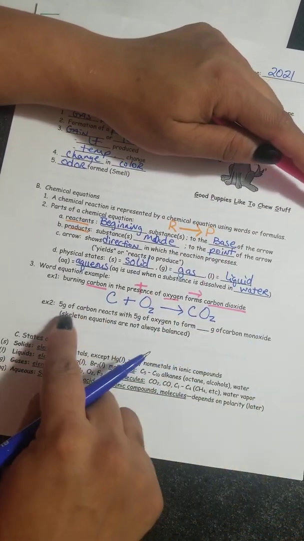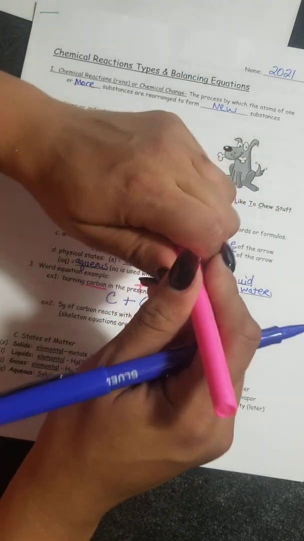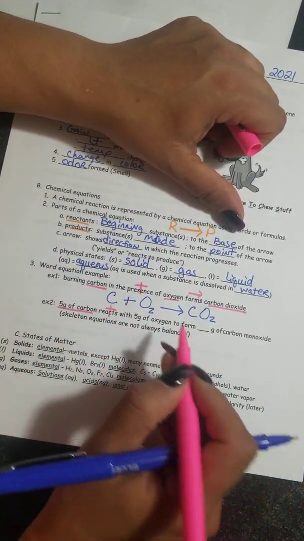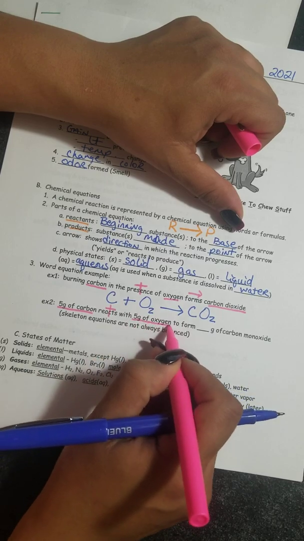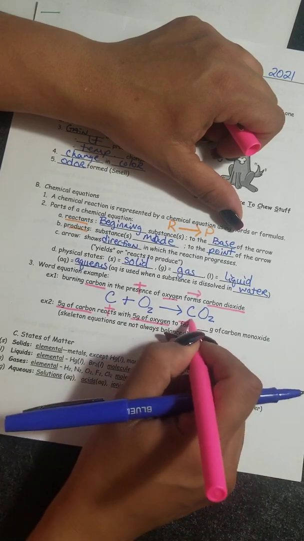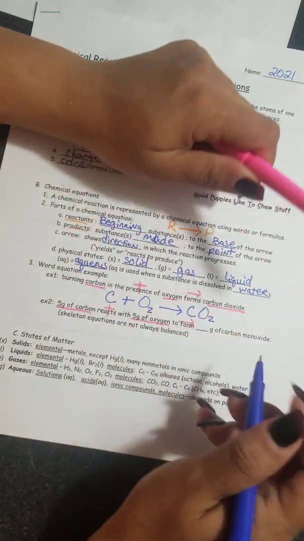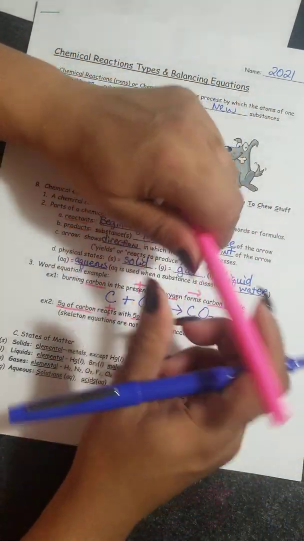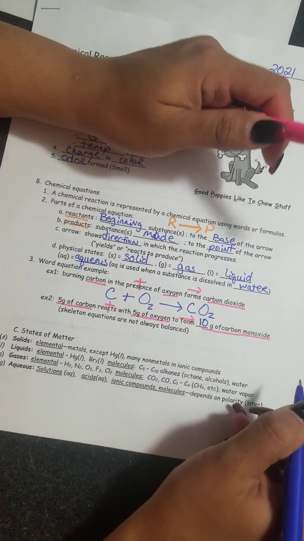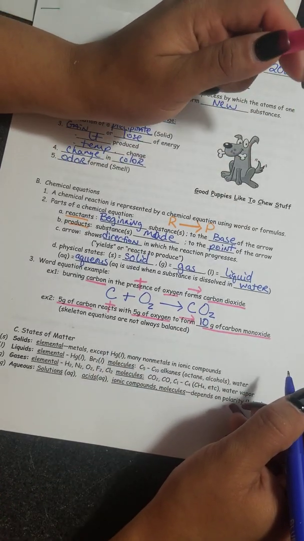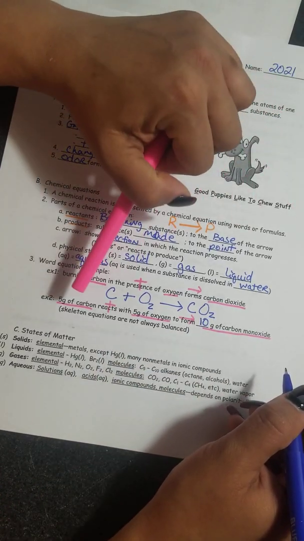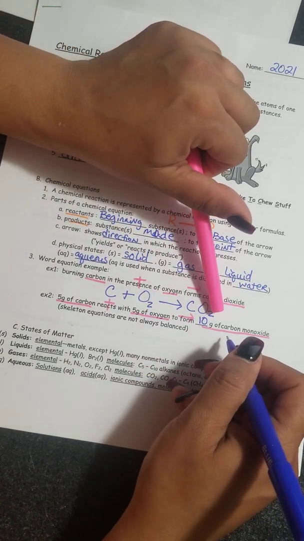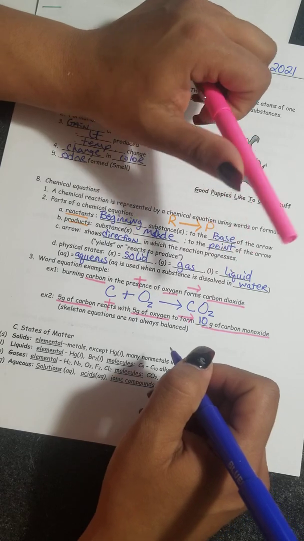The next example: we've got 5 grams of carbon reacts, which is our plus sign, with 5 grams of oxygen to form, that's our arrow. How much carbon monoxide? Well, 5 plus 5 equals 10, because due to the law of conservation of mass, the amount I have before, 5 plus 5, better yield how much I end up with, which is 10. So let's go ahead and do that.